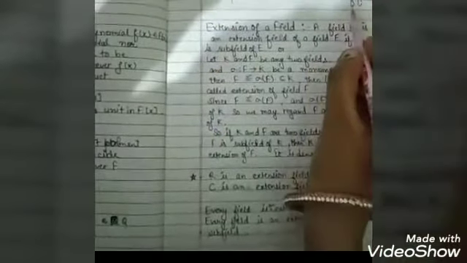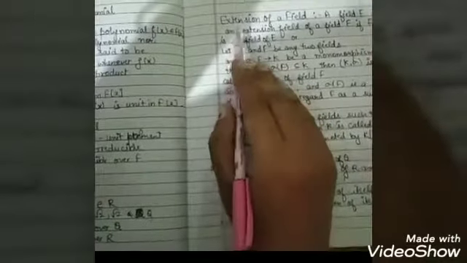irreducibility of a polynomial depends on the nature of the field. On finding the nature of the field, we can find the reducibility of a polynomial. So now the definition of extension of a field.